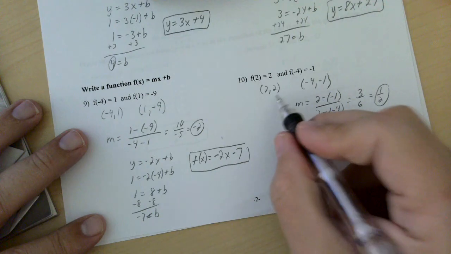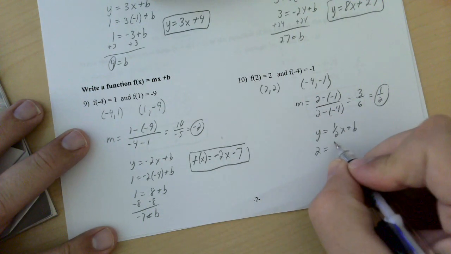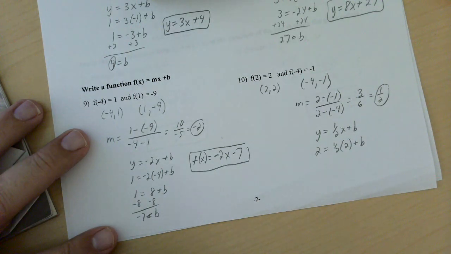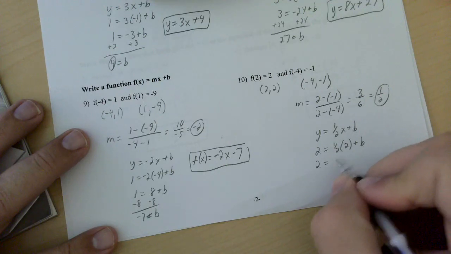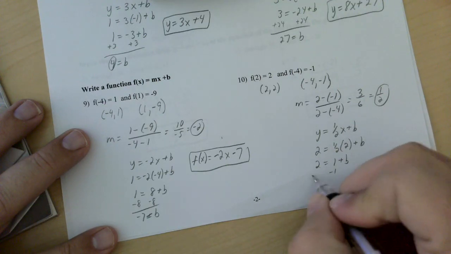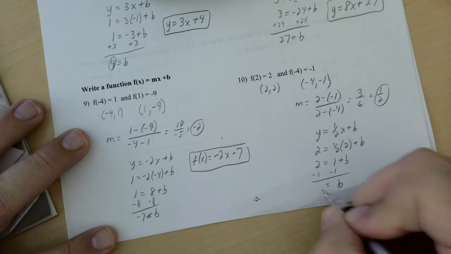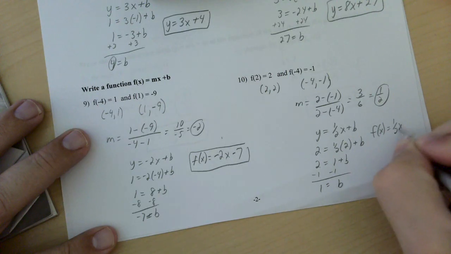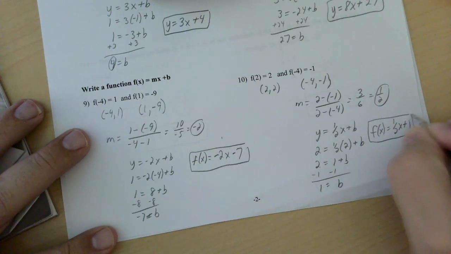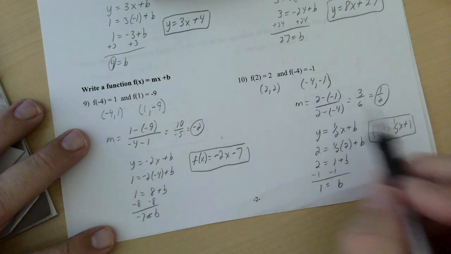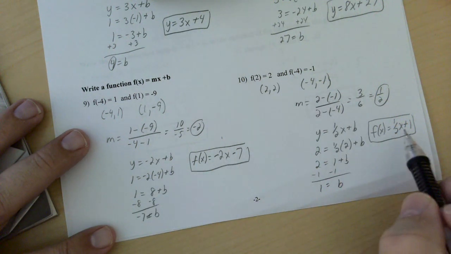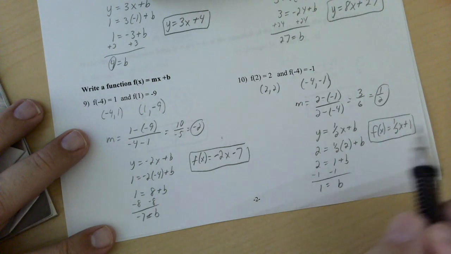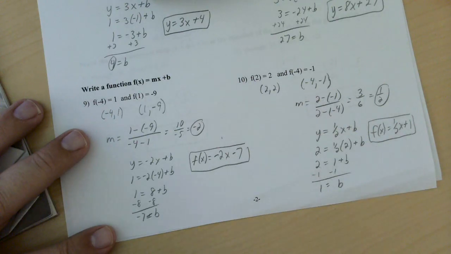And I'm just going to take, I'll use 2, 2. That seems super easy. I replace the x and y with 2's, and we solve for b. Okay, so 2 equals half of 2 is a 1. I subtract 1 on both sides, and I'm going to get b is 1. So our rule should be 1/2 x plus 1. And again, just double check. If I take half of -4, it's -2. -2 plus 1 is -1. If I plugged in a 2, half of 2 is 1. 1 plus 1 gives you the outcome of 2.